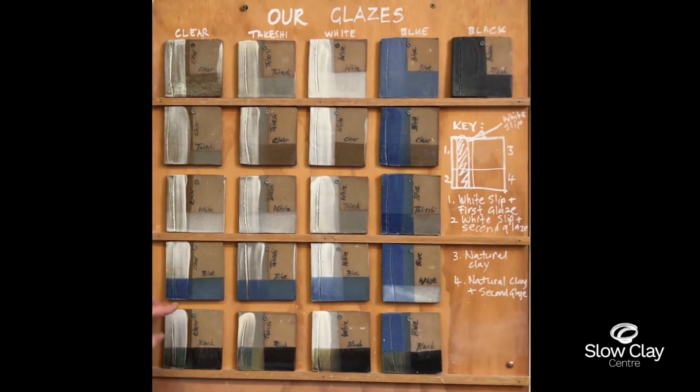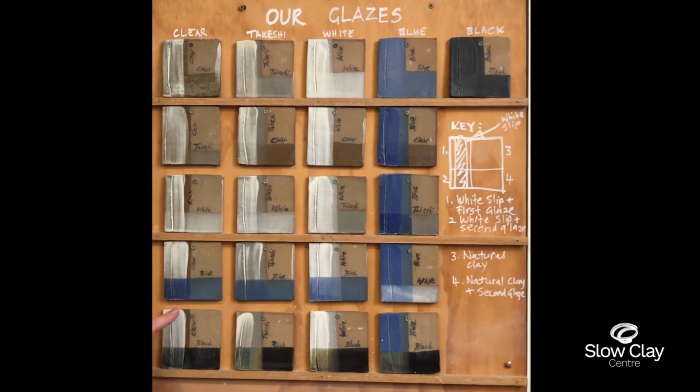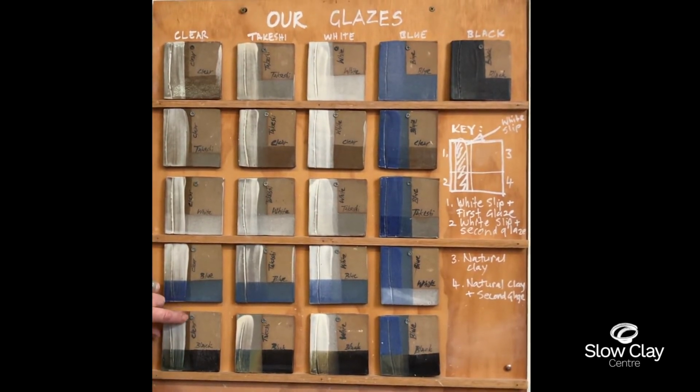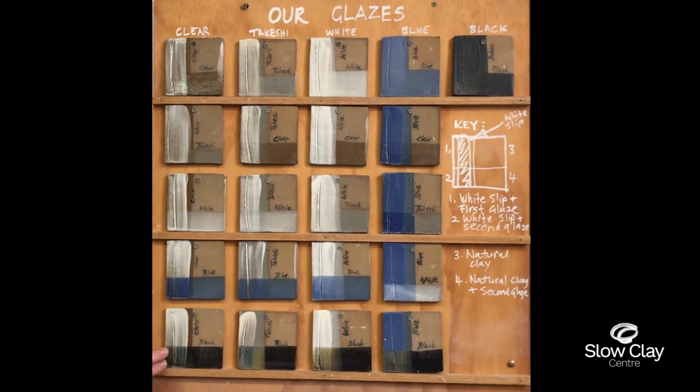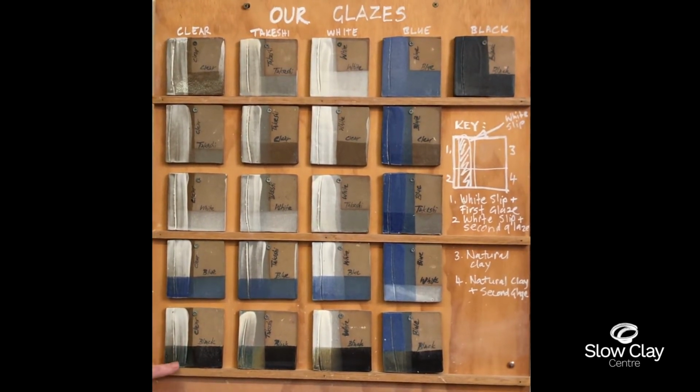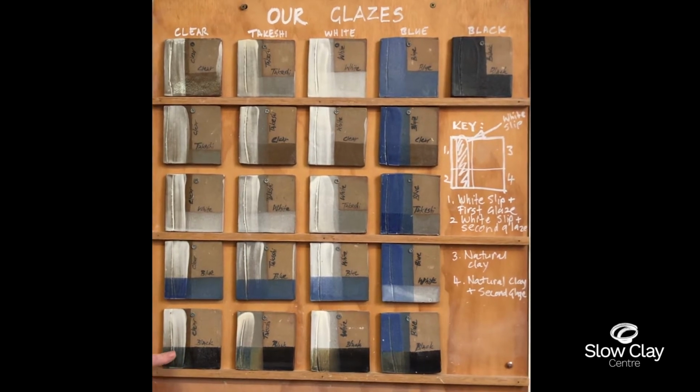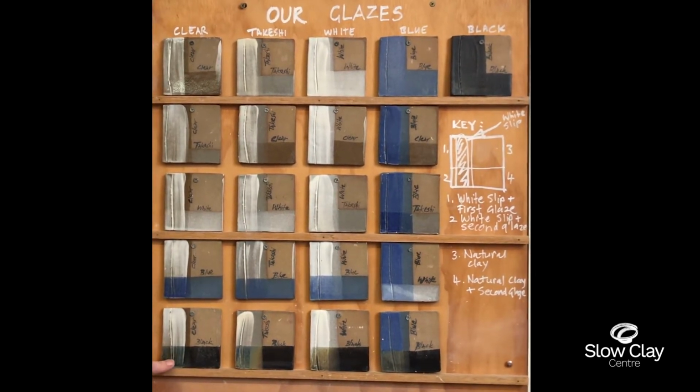So let's look at this tile. We've got white slip, we've got clear, you can see a little line of clear here, and we've got black over the top of the whole lot. And in here we've actually got this lovely glossy kind of indigo blue colour, which is a mix of the black over the top of the clear and the white underneath.